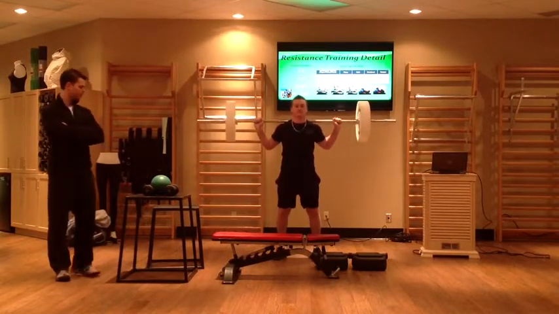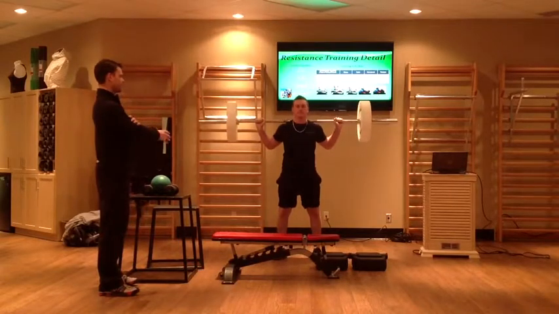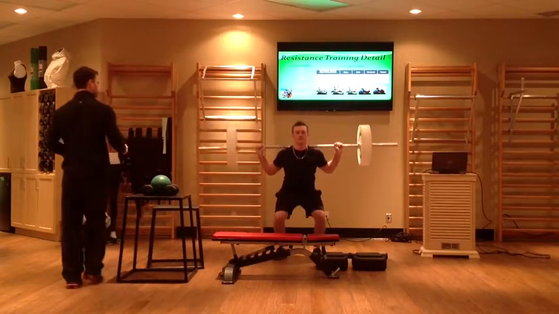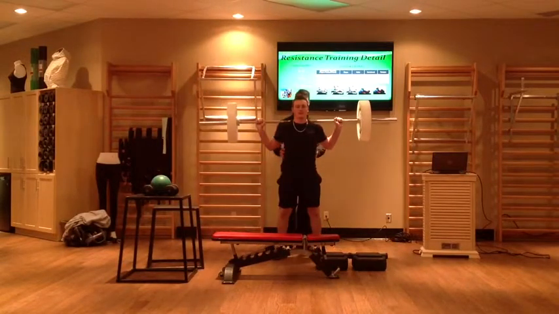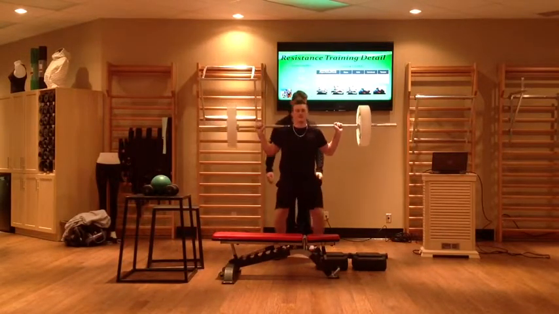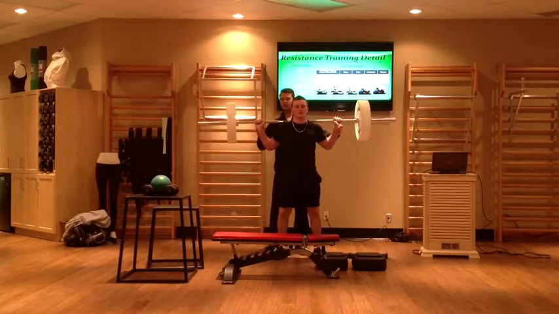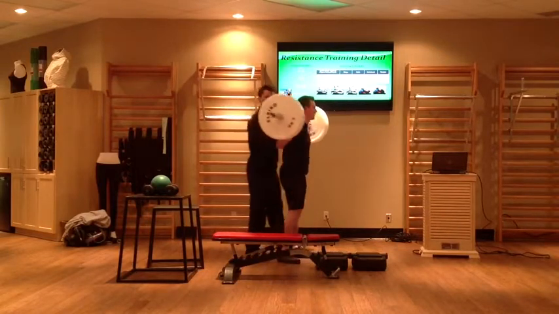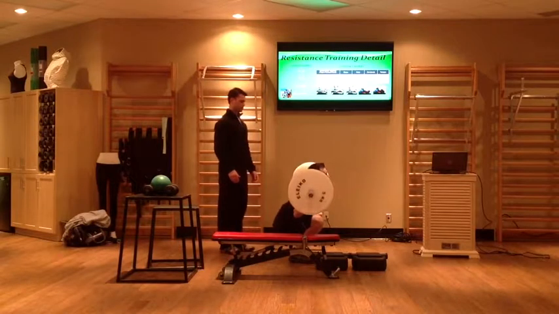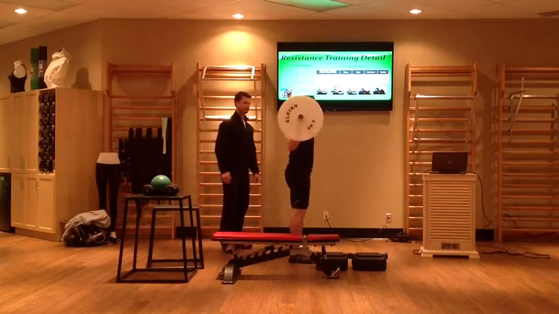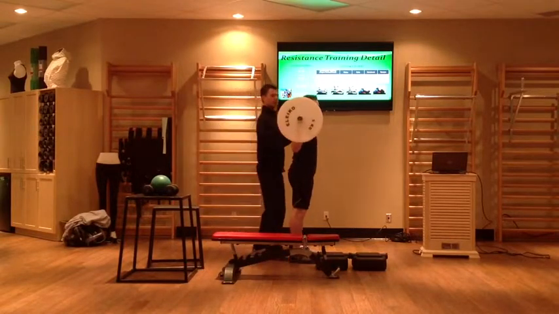Yeah, up, one more. So as you can see, there's no knee dive, no excessive forward lean, right? He's holding good position through here. Core stable. One more rep, Marshall. Good. Let's get you to do one rep from the side. He's going to turn to his side here. And one last rep. Perfect. Bar from you.